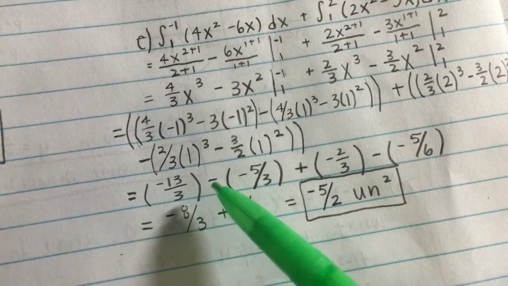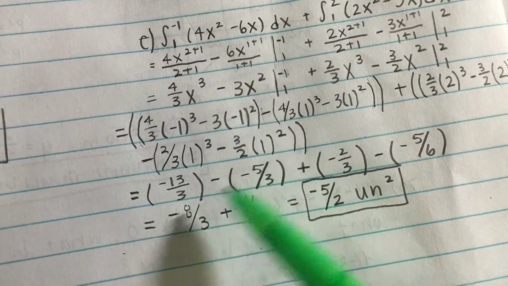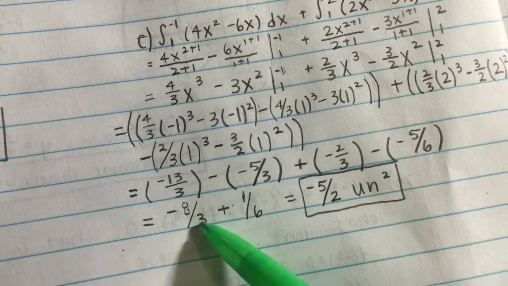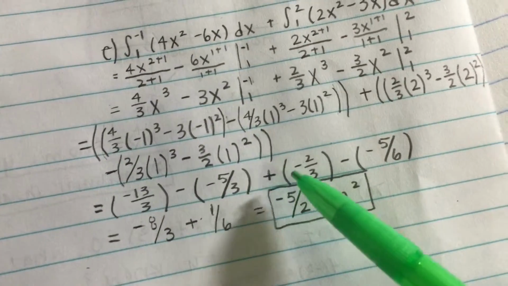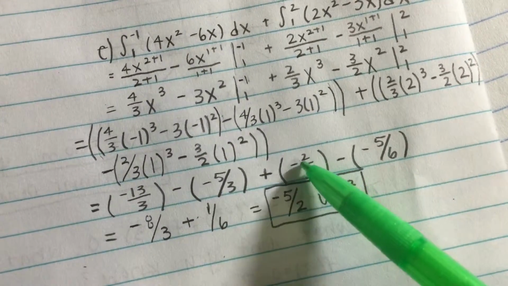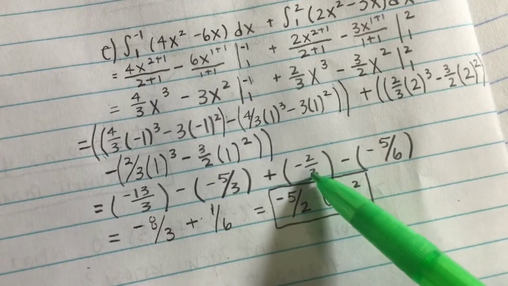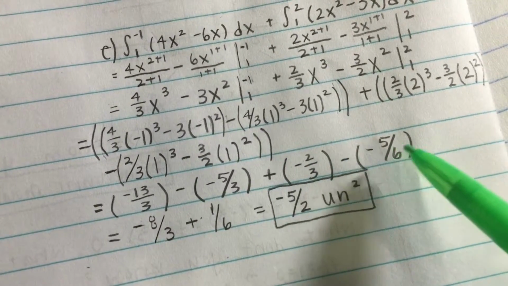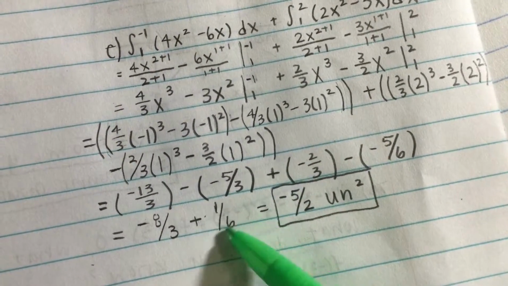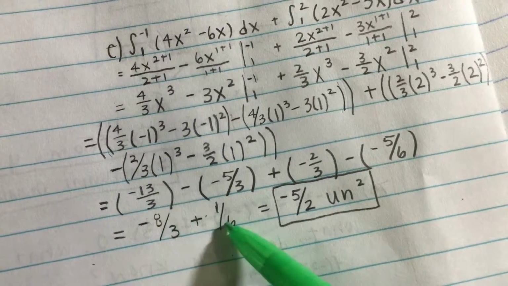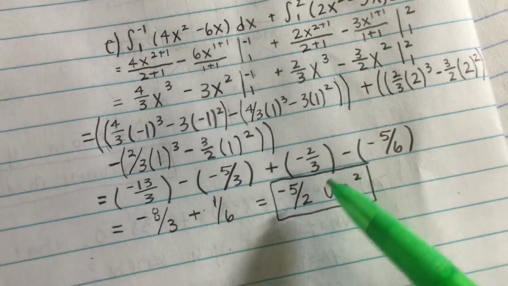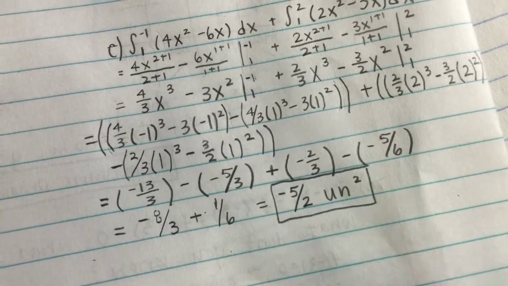Negative 13 over 3 minus negative 5/3 simplifies to negative 8 over 3. And then you add. And negative 2 over 3 minus negative 5/6 simplifies to 1/6. And those just add up to negative 5/2. And don't forget the units.